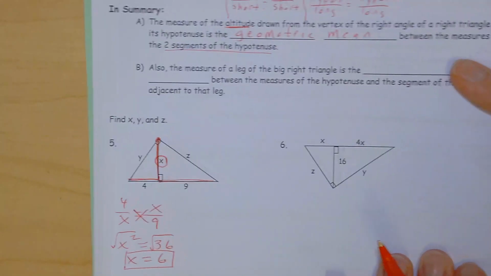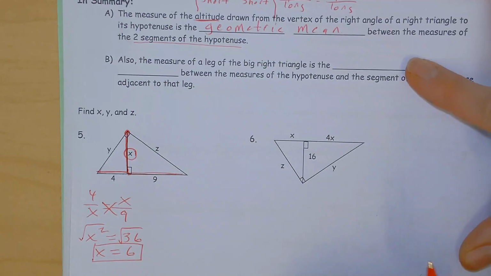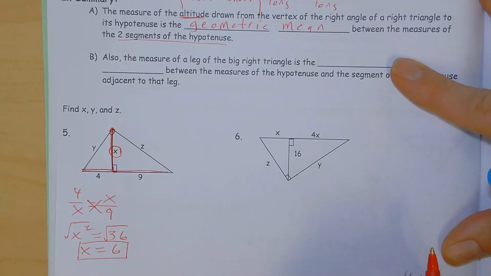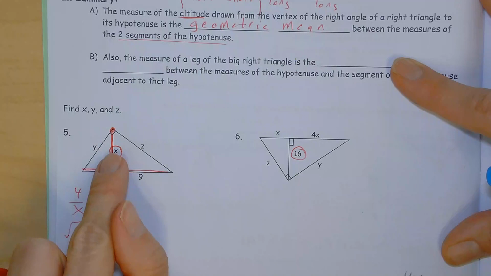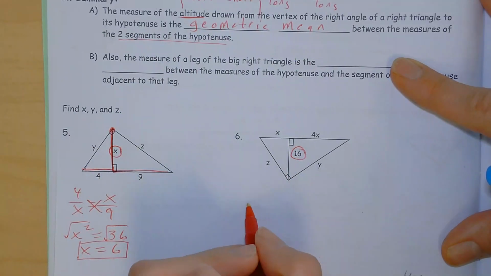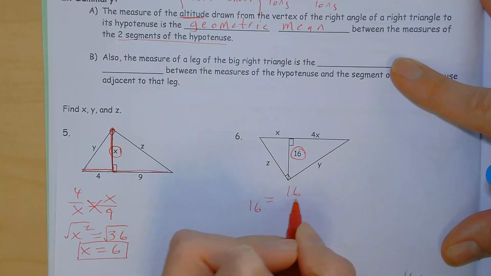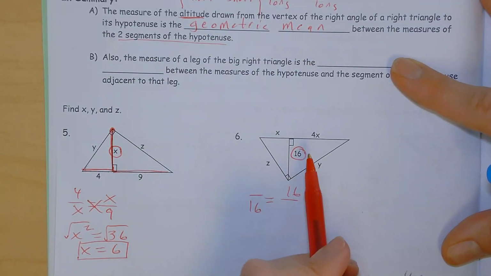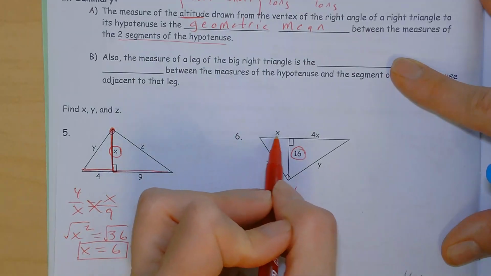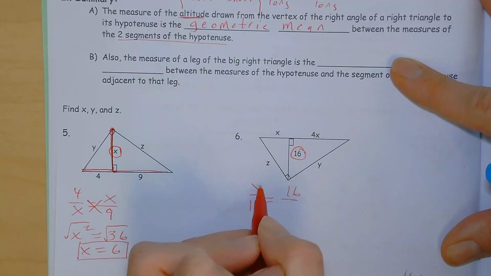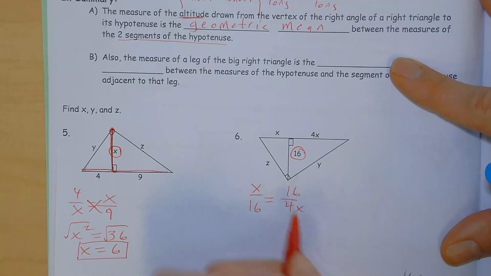All right, so let's try another one. We're going to come back and do y and z in just a second. So let's go over to number 6, and I want you to locate the altitude. Go ahead and circle the number that's on the altitude. Now this time it's a number and not a variable, but it doesn't matter. It's still going to work the same way. So I'm going to take the altitude and put it in the geometric mean position, so bottom left and top right. And it doesn't matter that this was a variable and this is a number, because what's on the altitude has to be the geometric mean.